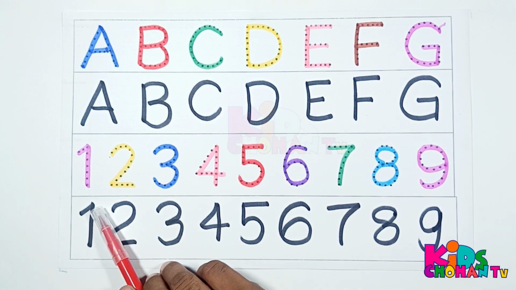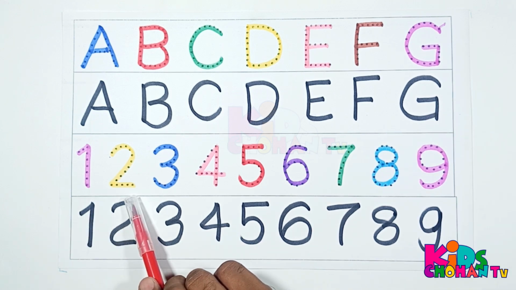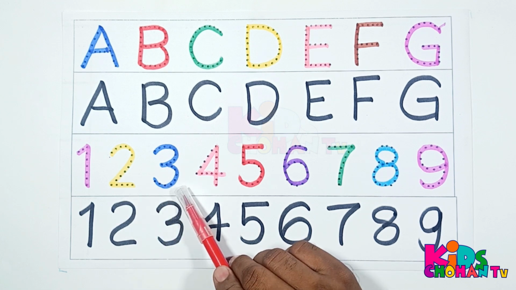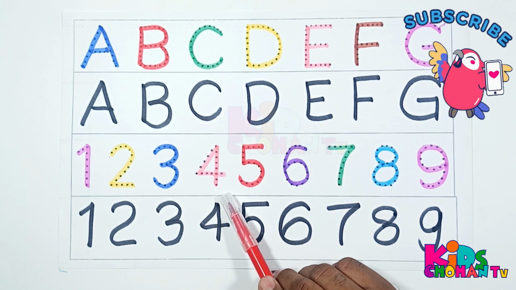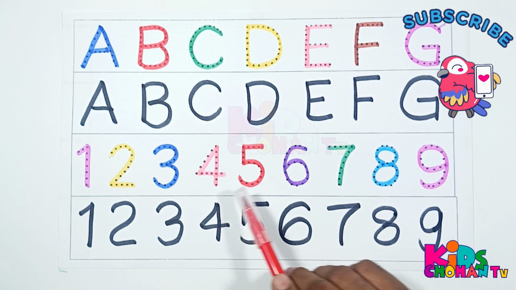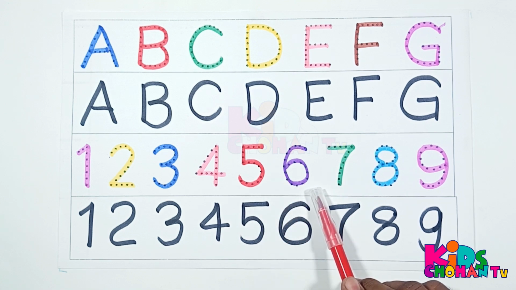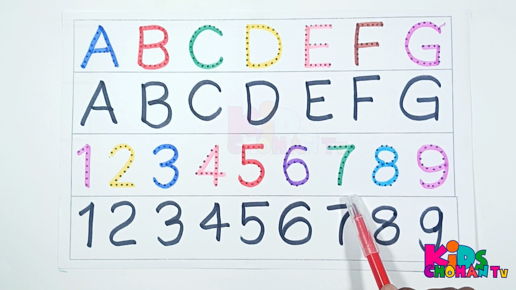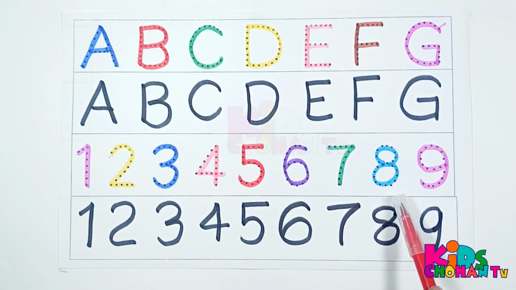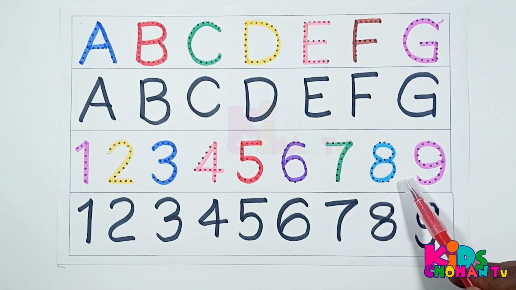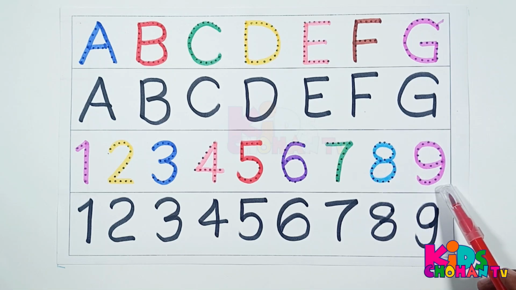1 one, 2 two, 3 three, 4 four, 5 five, 6 six, 7 seven, 8 eight, 9 nine.